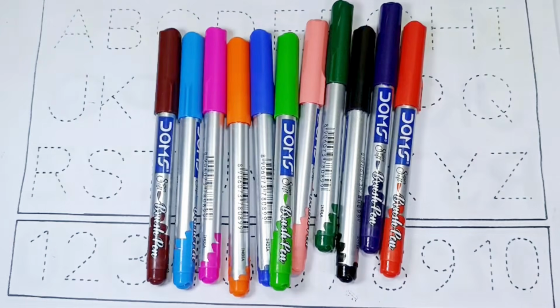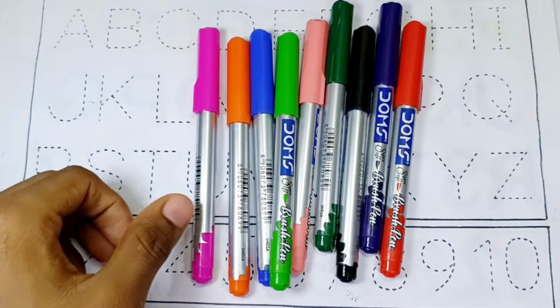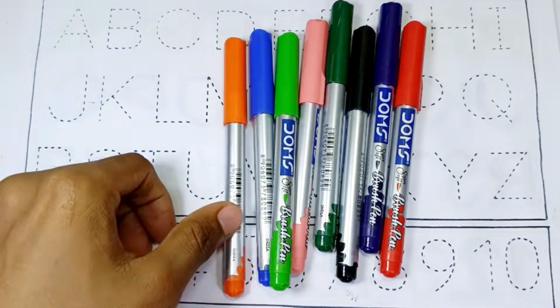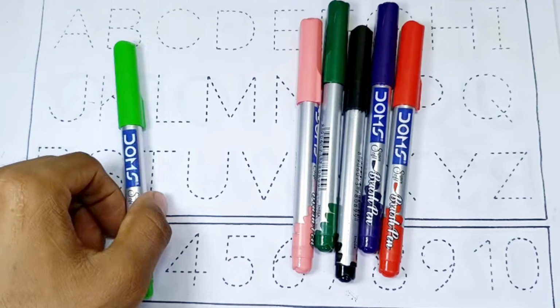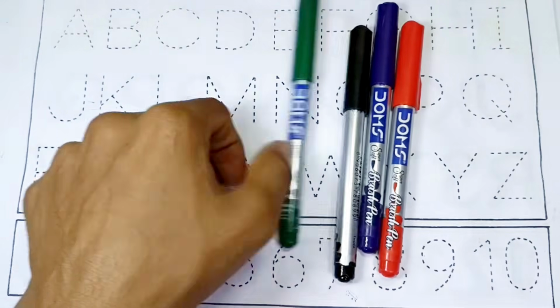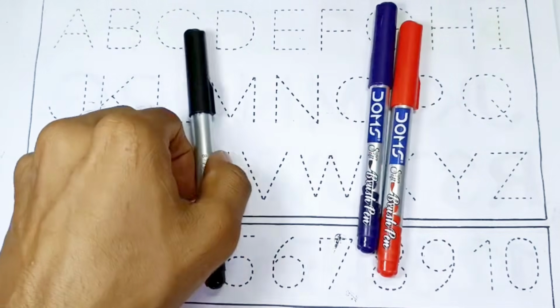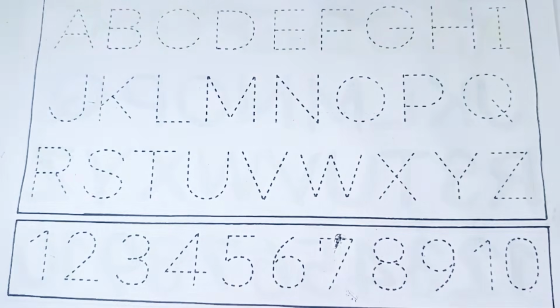And last yellow color, brown color, sky blue color, pink color, orange color, blue color, light green color, light pink color, dark green color, black color, purple color, and red color.